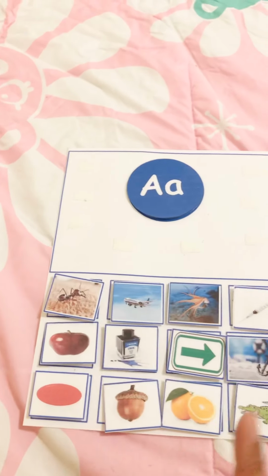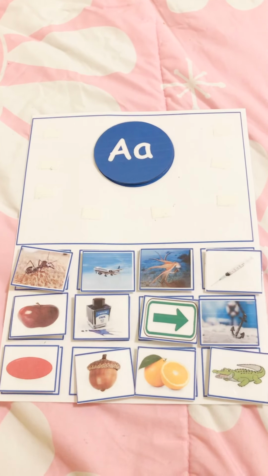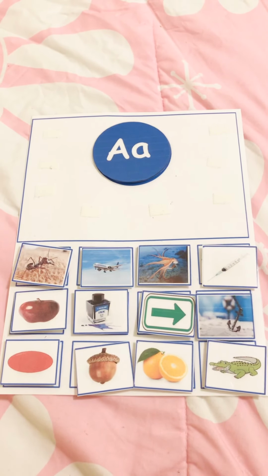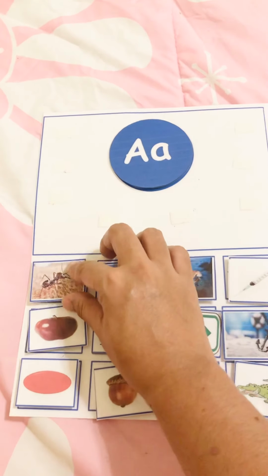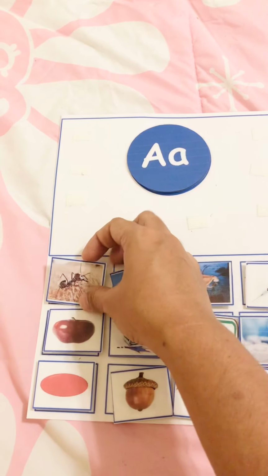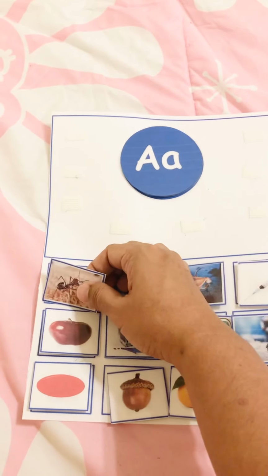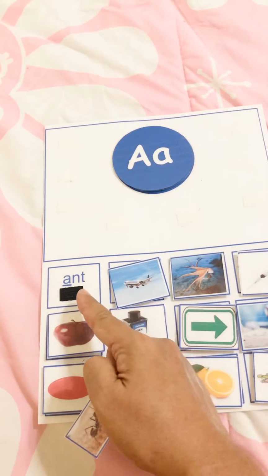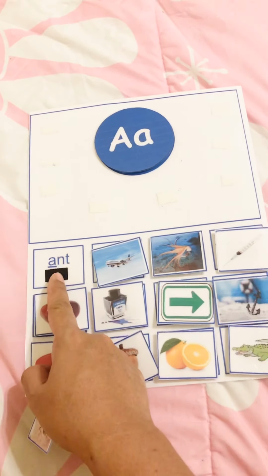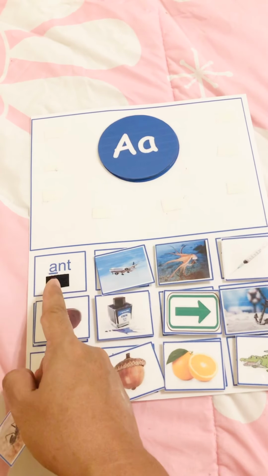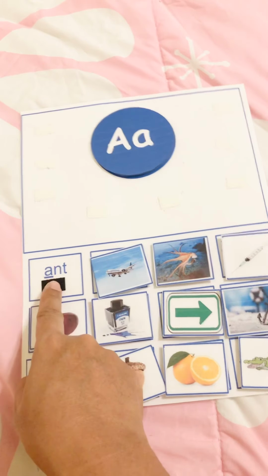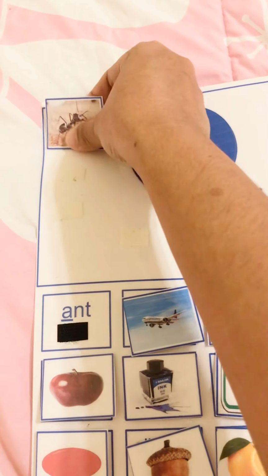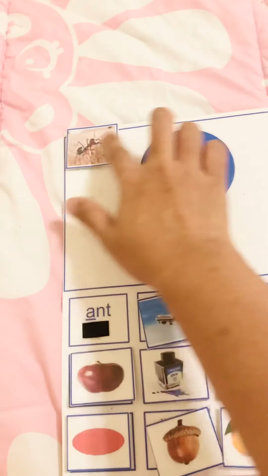If you are going to ask the student which of these pictures begin with the letter A or with the sound A, and the student says that the ant begins with the letter A, you ask the student to detach the picture of the ant, and ta-da! We can see here the word ant. So we can tell the students that the word ant begins with the letter A. We can also ask the student to put the picture that begins with A inside the box around the uppercase and lowercase A.